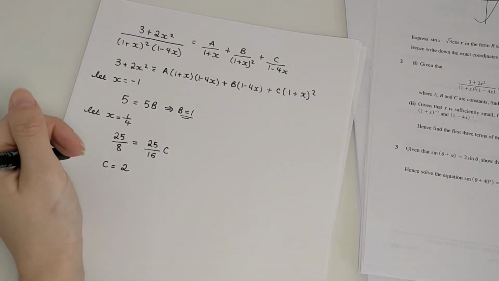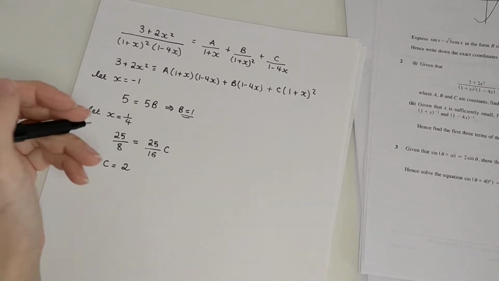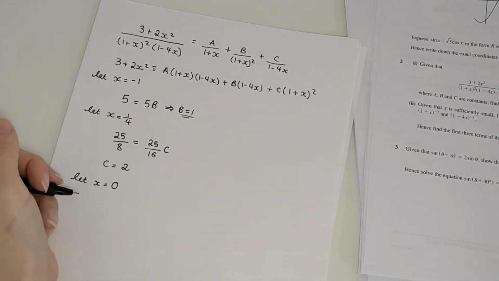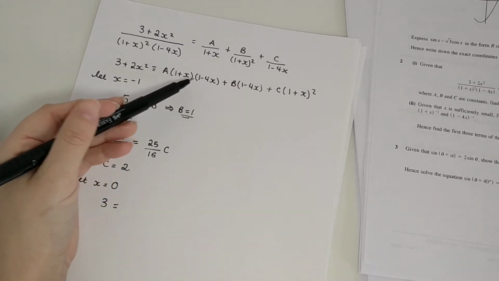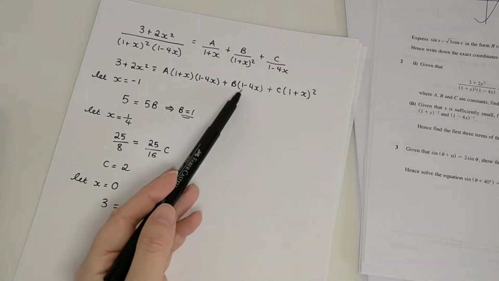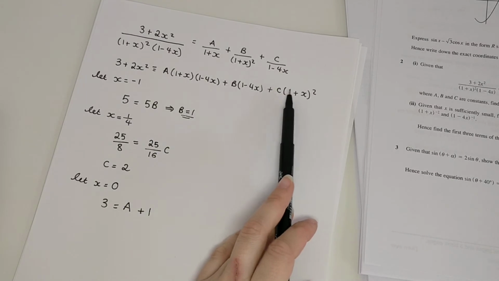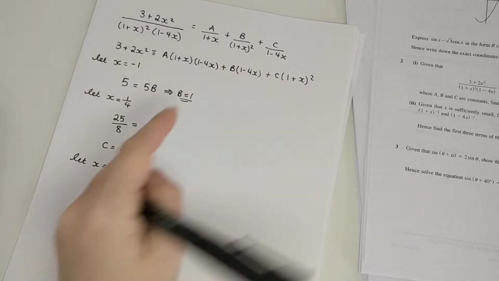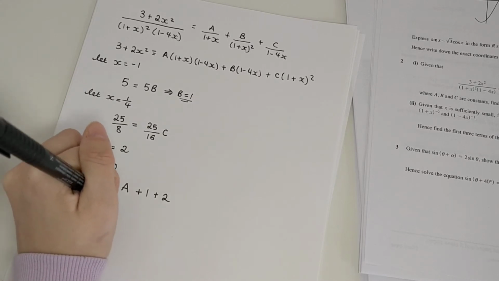Then we can just use any old number we like to find A. So let's just say let x equal 0. Why not? 3 equals 1 times 1 is A, 1 times 1 plus 2. Just subbing the B and the C into here with x is 0. So, oh, that looks like A is 0. Okay, fine, A is 0.